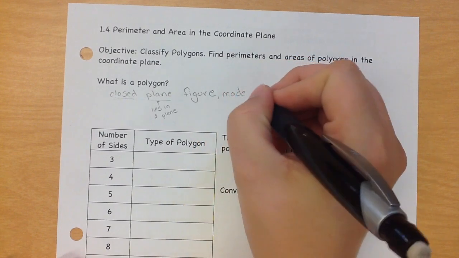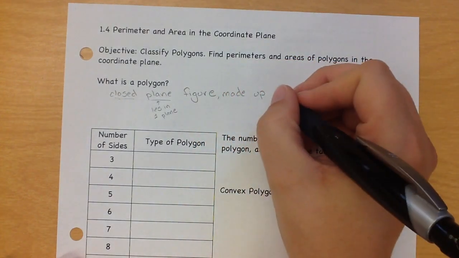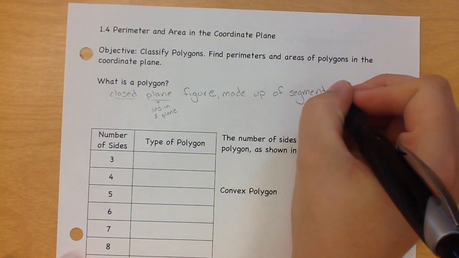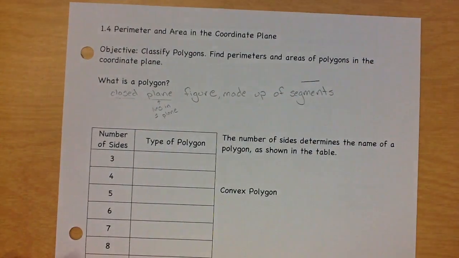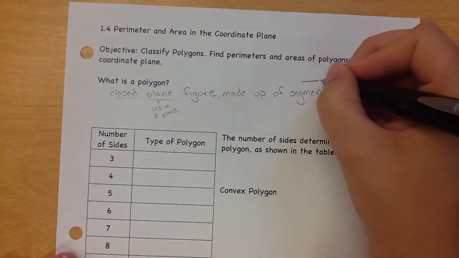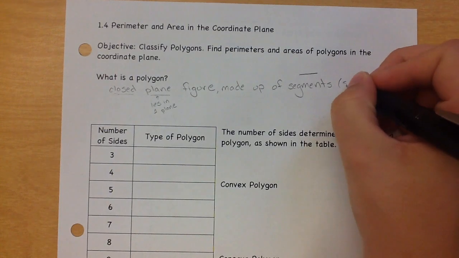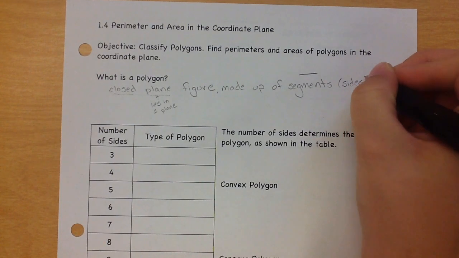Another thing, it's made up of segments. If you remember what a segment was, a segment has two endpoints. And those segments we refer to as sides in a polygon.